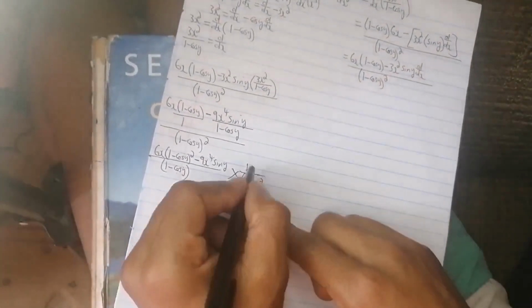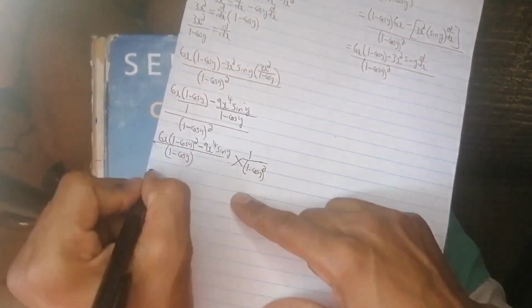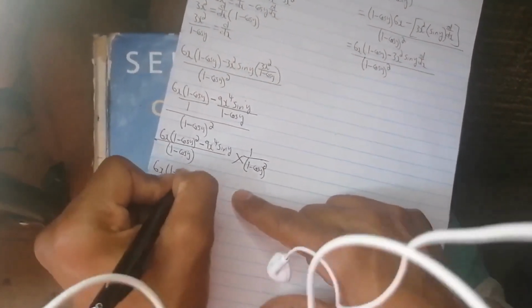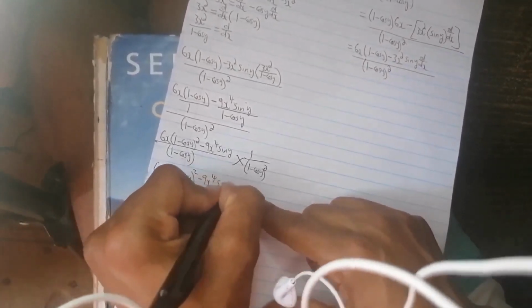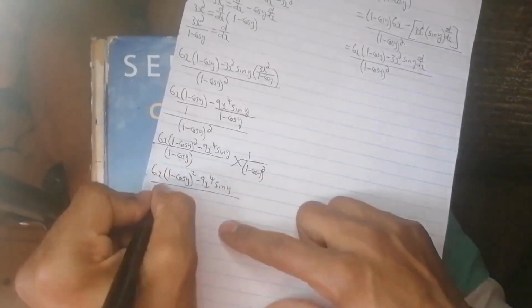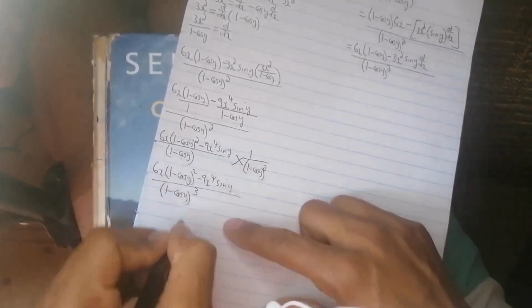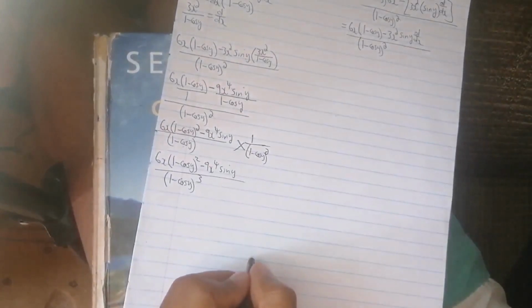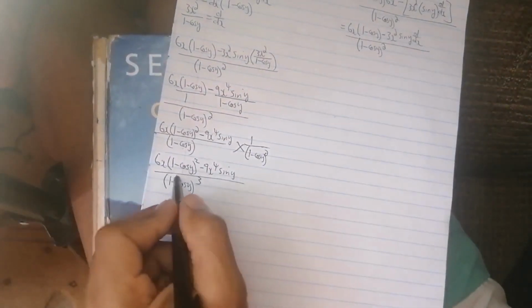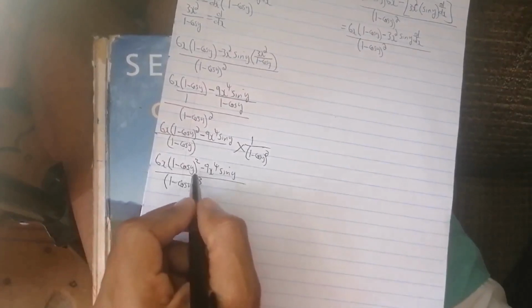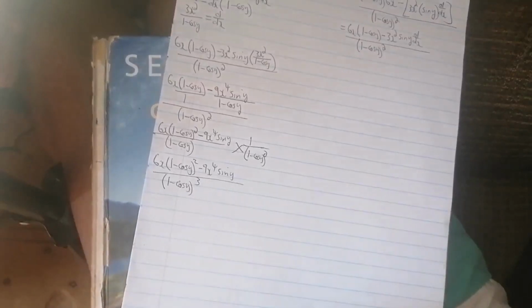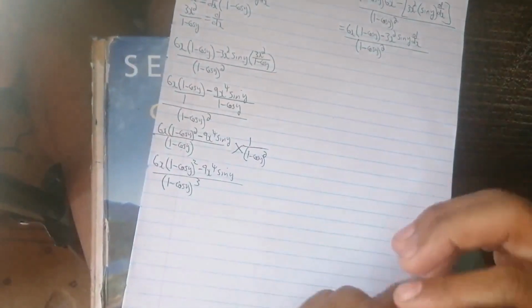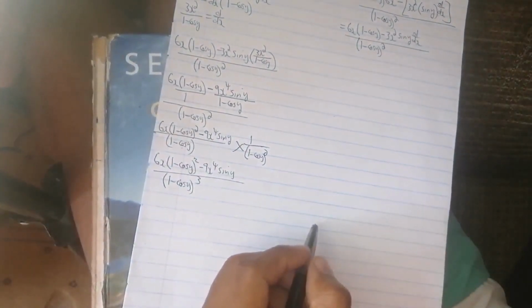And then from this, 1 multiplied by the whole of that, that is exactly that: 6x(1 minus cos y) squared minus 9x⁴ sine y. This times this, (1 minus cos y) to the power 3. And I think this should be the answer: 6x(1 minus cos y) squared minus 9x⁴ sine y into this. And we are done for number 25. Do we still have time? I hope. Let's go to number 27.